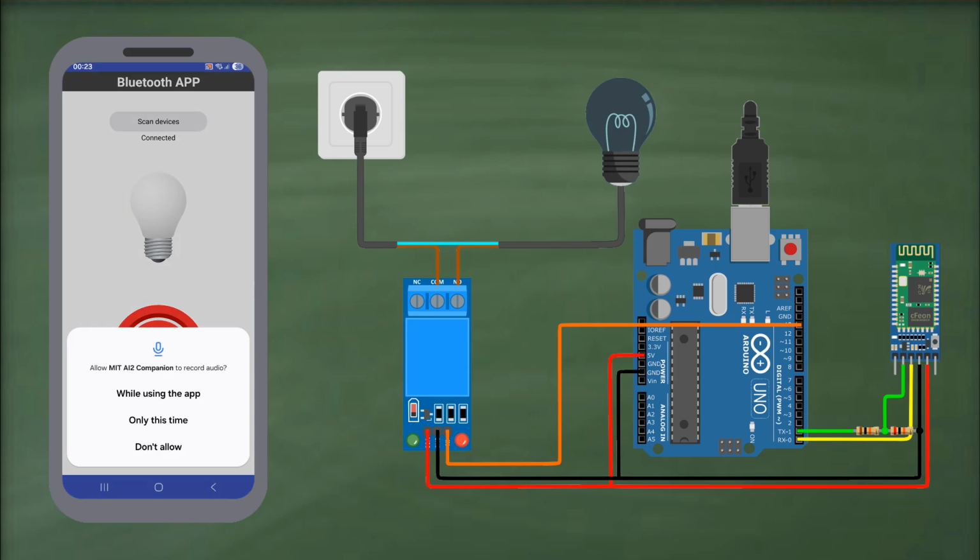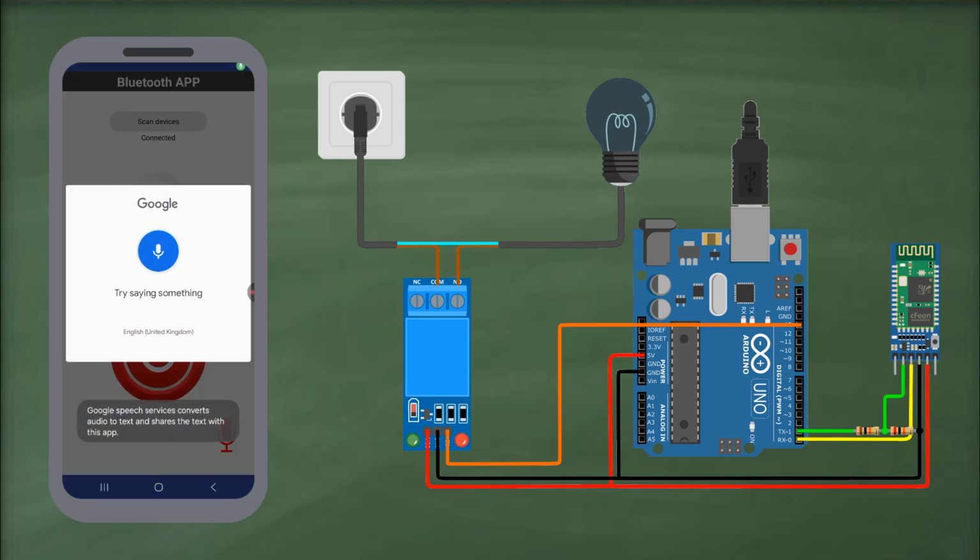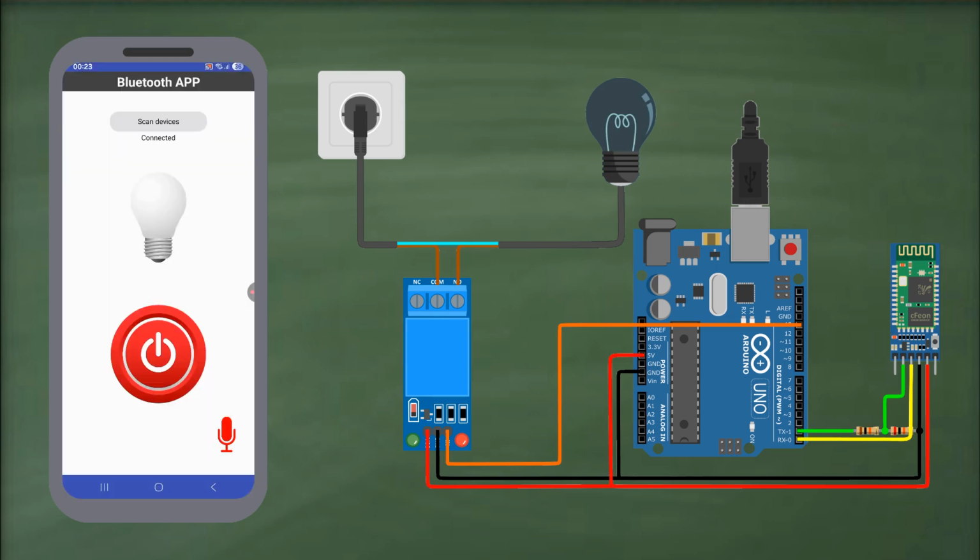Now, press the mic icon, and allow any required permissions if prompted. A new window will open, waiting for us to speak. If we don't say anything for a few seconds, a timeout will occur and we'll be asked to try again. So let's press the Try Again button. This time, we'll say bulb on and the bulb will turn on. You can also try just saying on and it should still work.